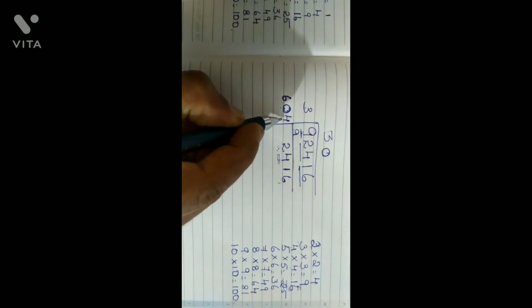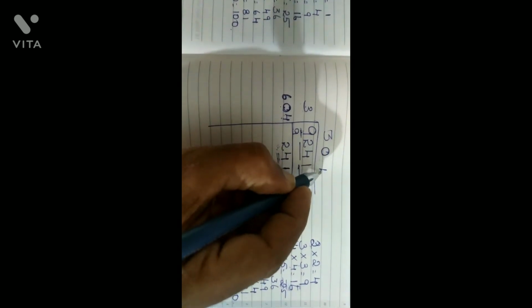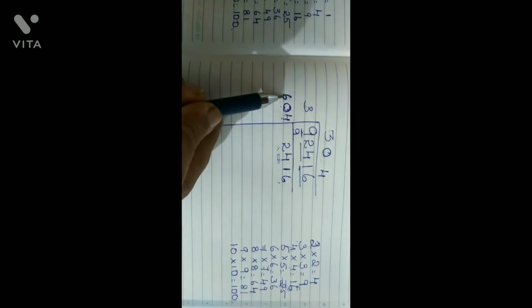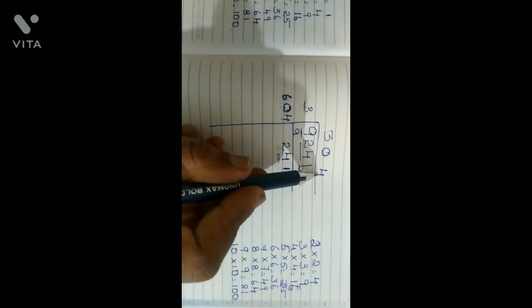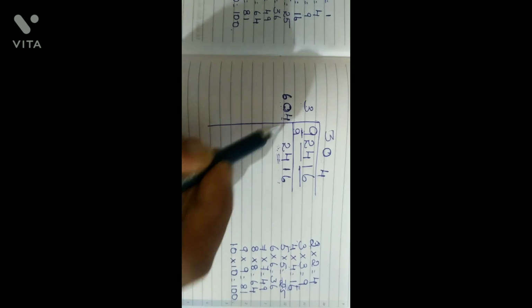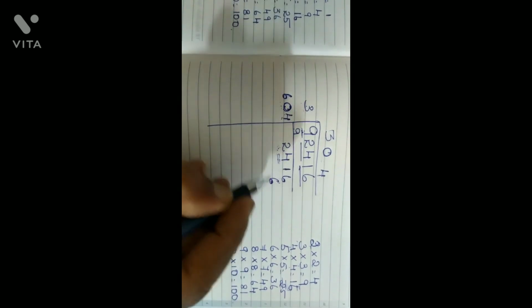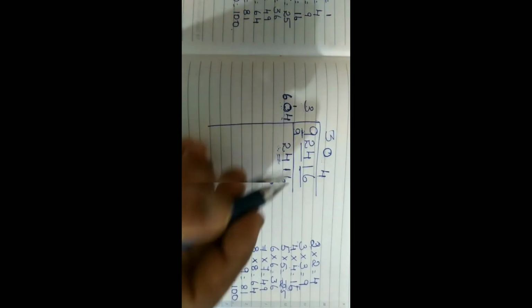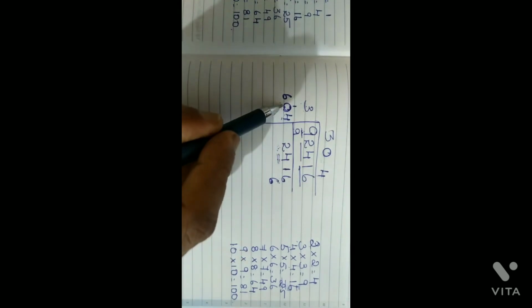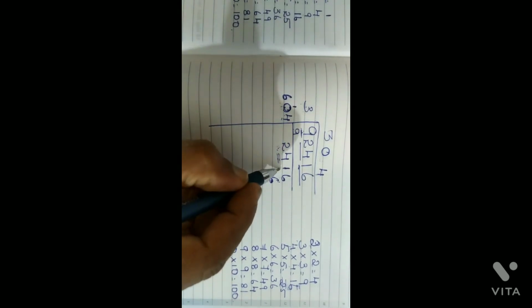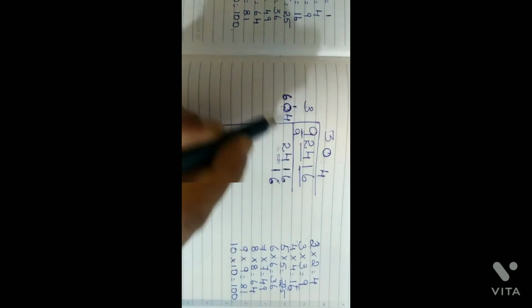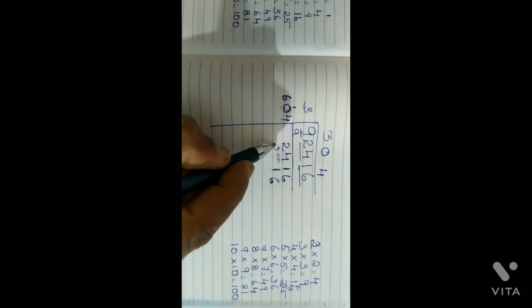When we take 4, we put 4 here and 4 here and multiply 604 into 4. So 4 into 4, 16. 4 into 0, 0. 0 plus 1, 1. 4 into 6, 24.